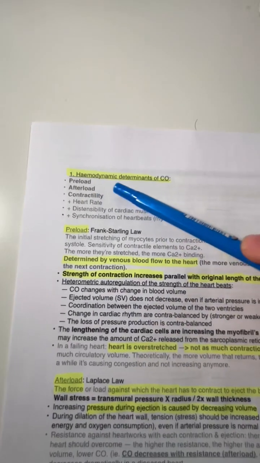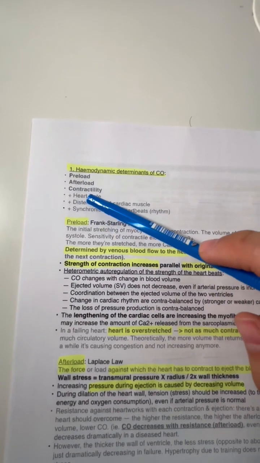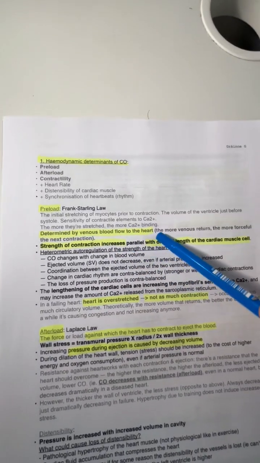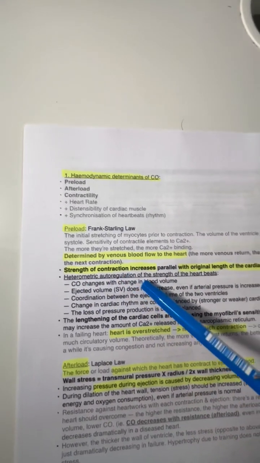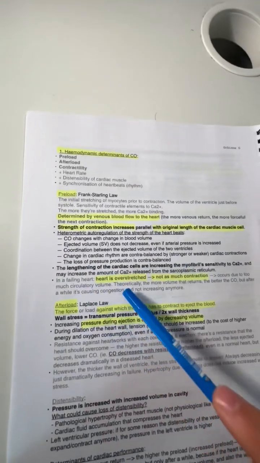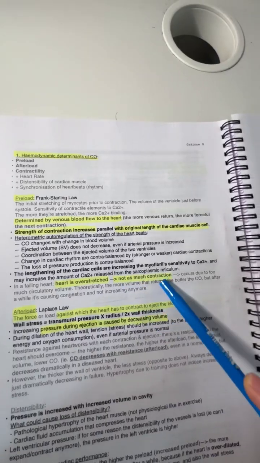The hemodynamics consist of the preload, afterload, and contractility. The preload is determined by the venous blood flow into the heart. The strength of the contraction increases with the original length of the cardiac muscle. So when the heart is overstretched, there is not much contraction.